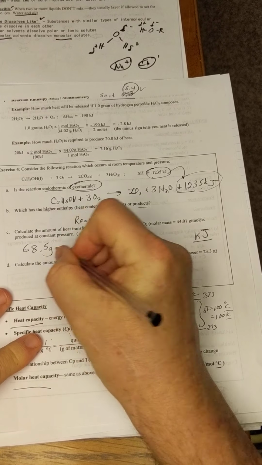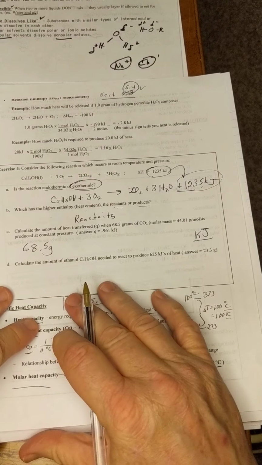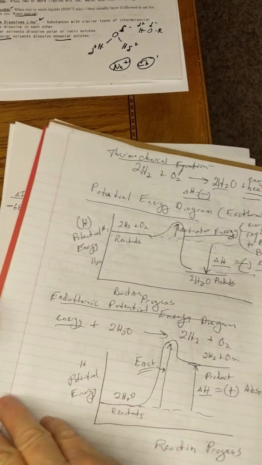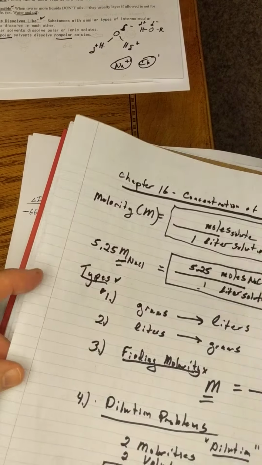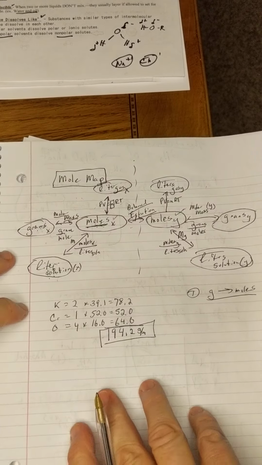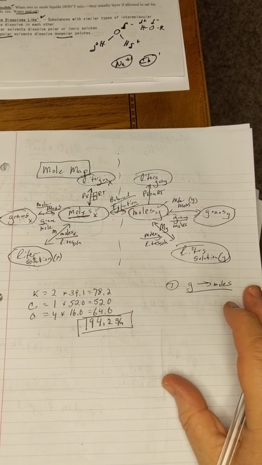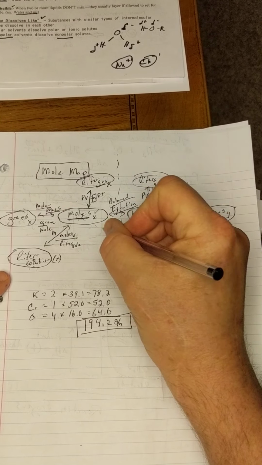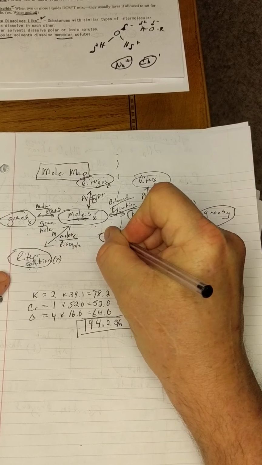68.5 grams. Now here, when I look at a mole map, you guys have been looking at mole maps all year. Okay, this is the bottom right here.